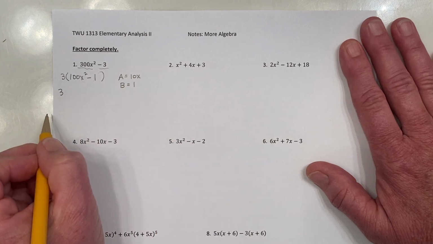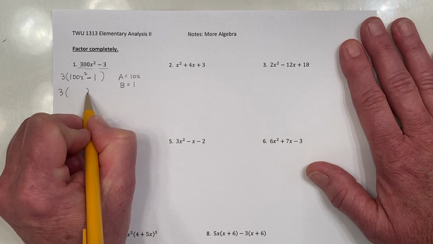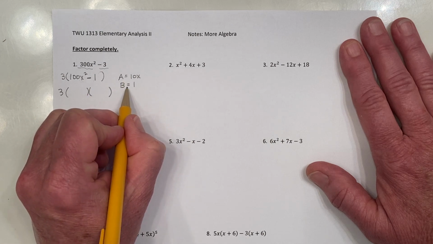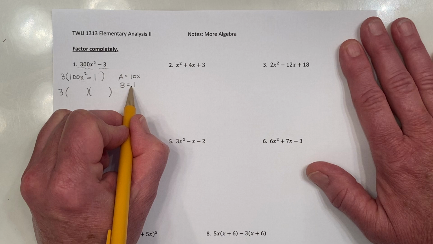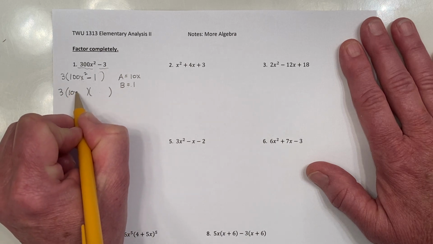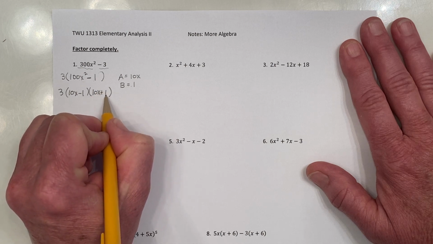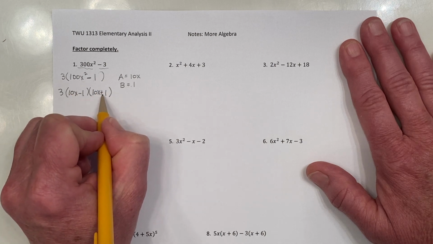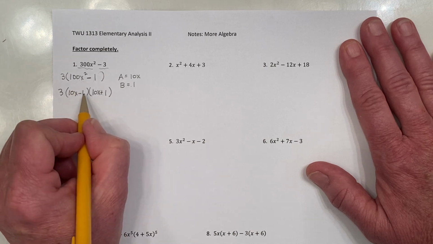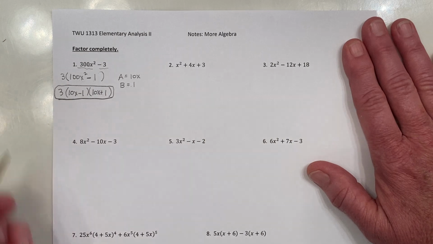Well, that's just 1. So this difference of 2 squares factors into a sum and difference of like terms. So we're going to do a plus b and a minus b in each of these two binomials. So this will factor into 10x minus 1 and 10x plus 1. And just by inspection, I don't think I can continue to factor in either of these binomials, so I'm done. I've factored completely.